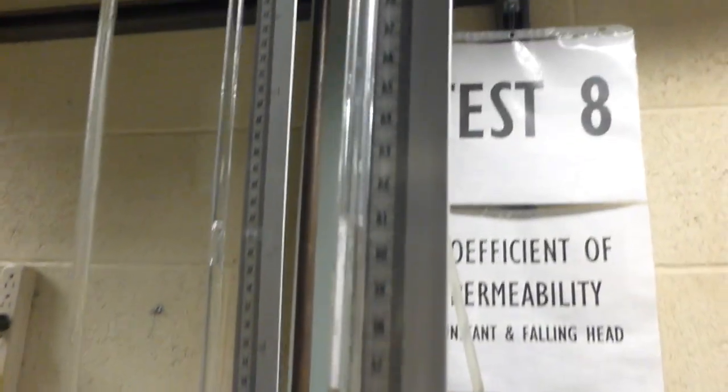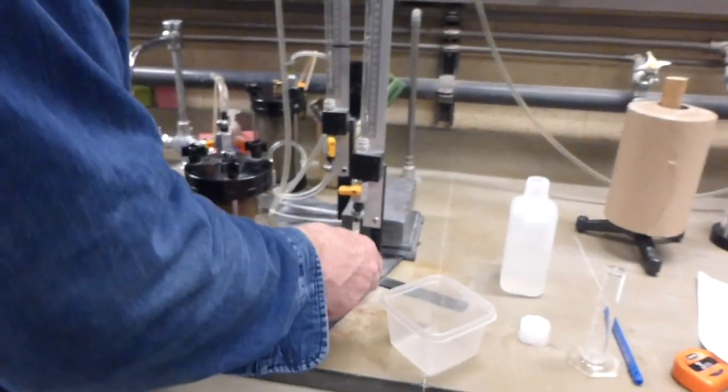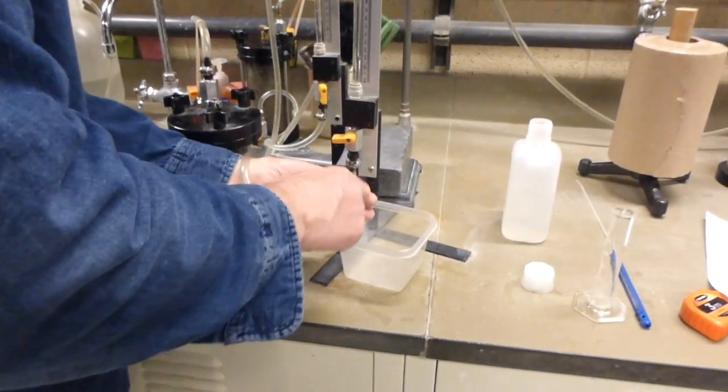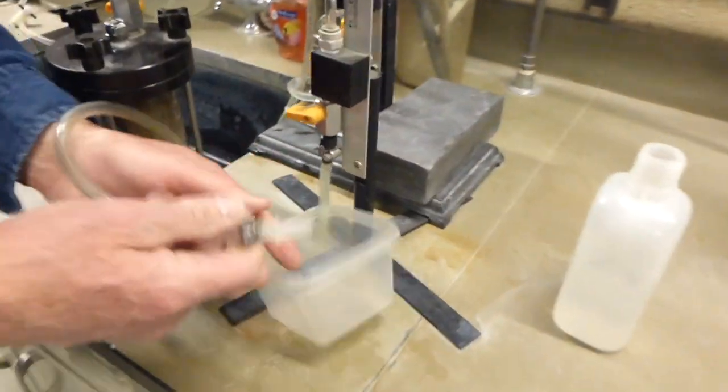You can see that the bubbles are pretty significant compared to the volume of water between H1 and H2. It's very important in this test. We'll open the valve at the base of the standpipe and bleed out some of the water to get the bubbles out.